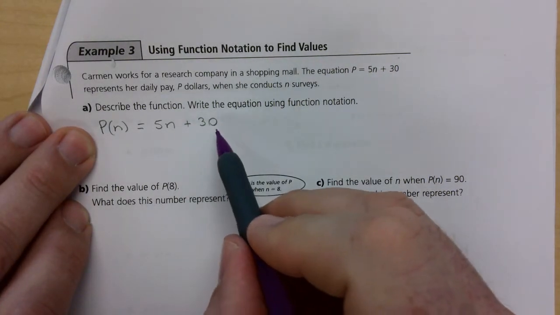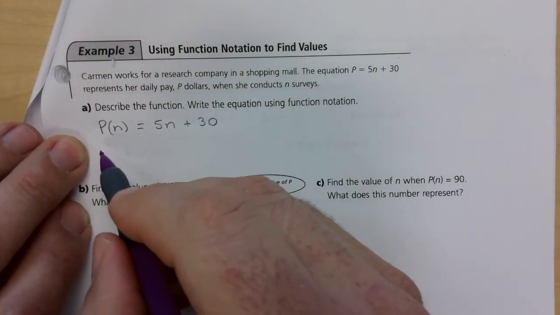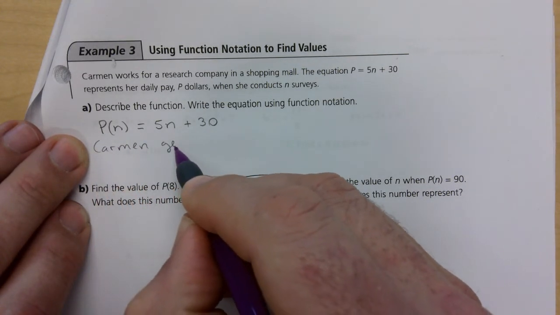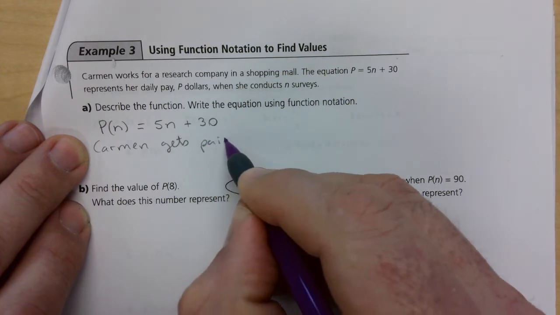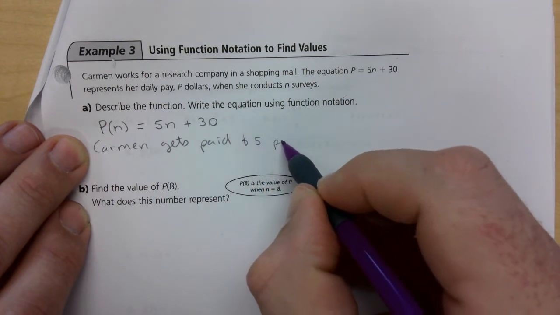So how would you describe this? How would you describe this function, like within the context that's happening here? Carmen gets paid $5 per survey.